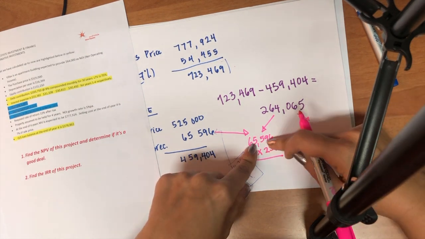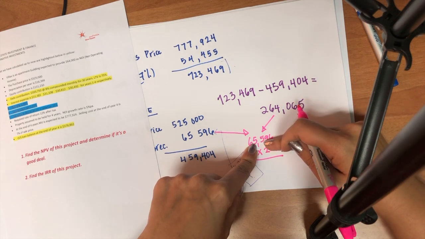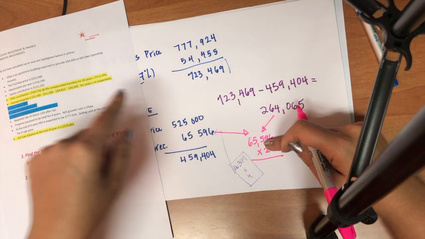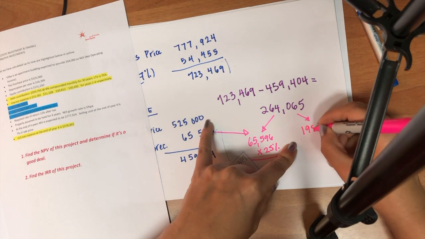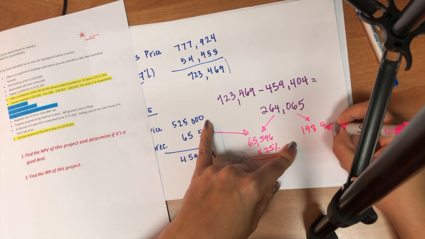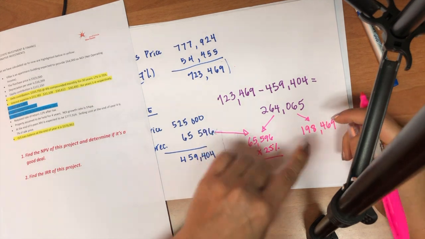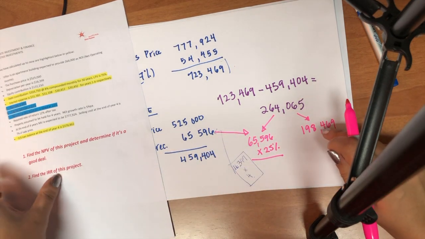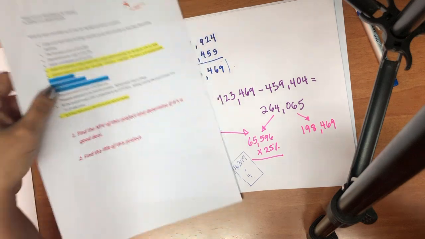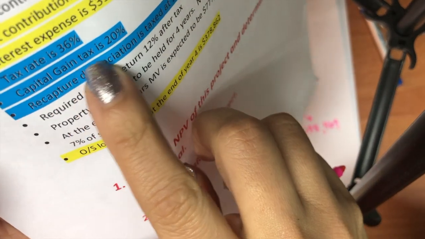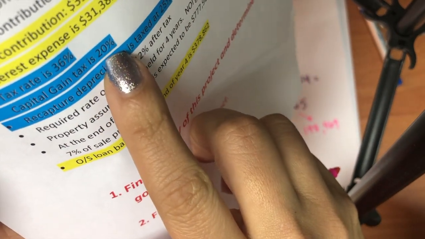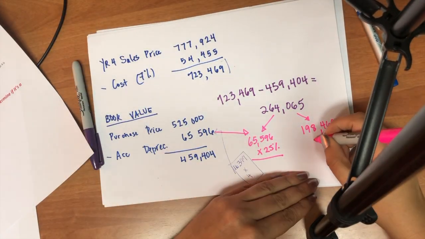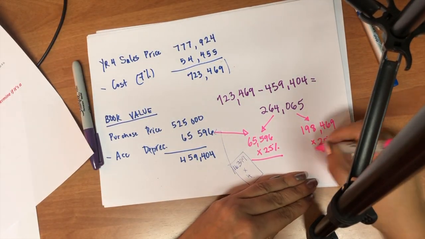What is left if I subtract 65,596 from 264,065? What is left? 198,469. Okay, that's what's left. These two together make this number. How much is capital gain tax? It says here, capital gain is taxed at 20%. Okay, so I multiply that by 20%.